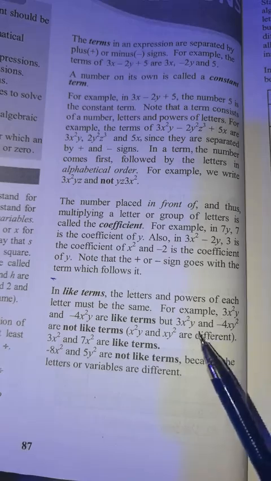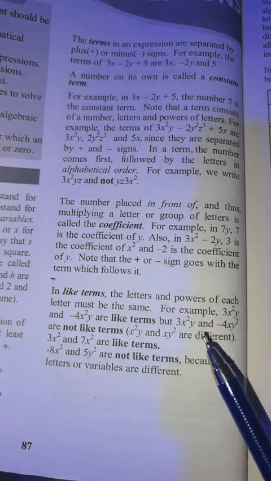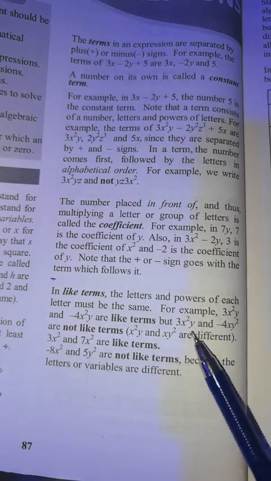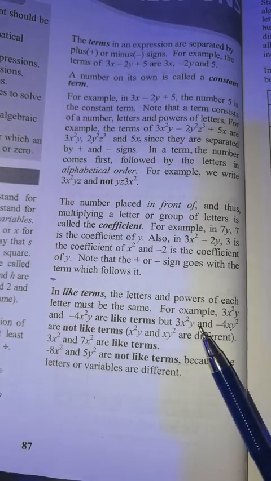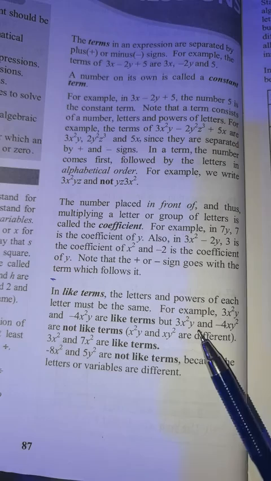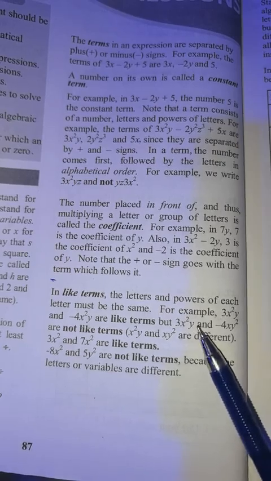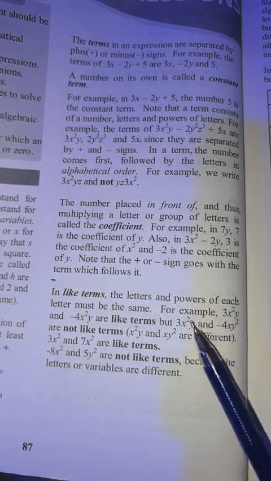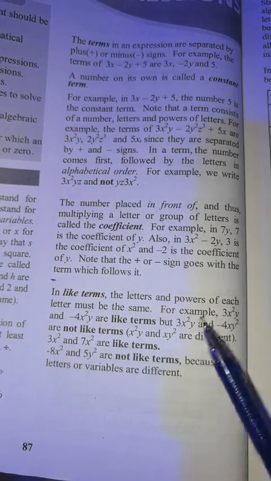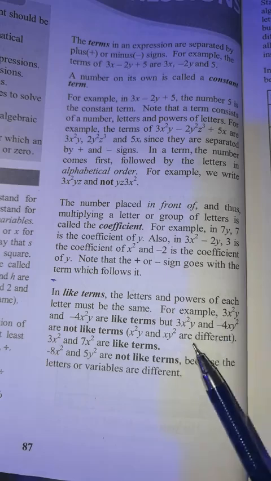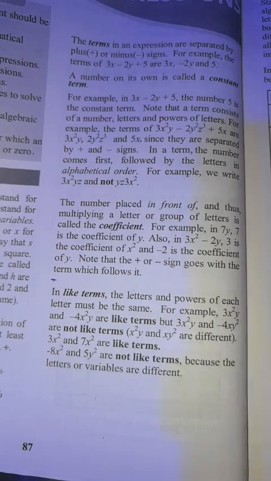Now you have to understand this because when it gets to the calculation or operations, this will allow us to either add or subtract. If not, you can't do them. So you can only add or subtract when we have like terms. That's the idea that we are trying to establish before we go into the calculation.